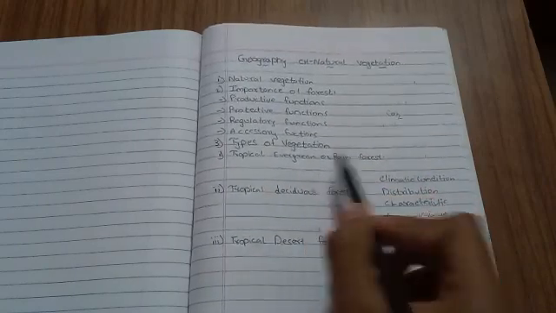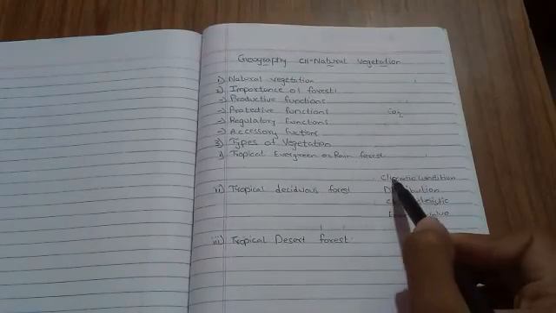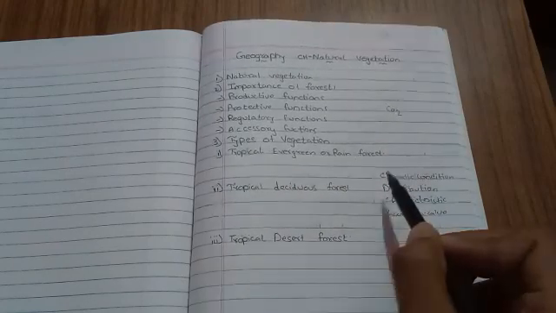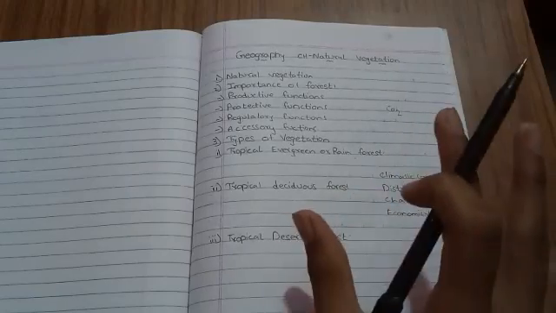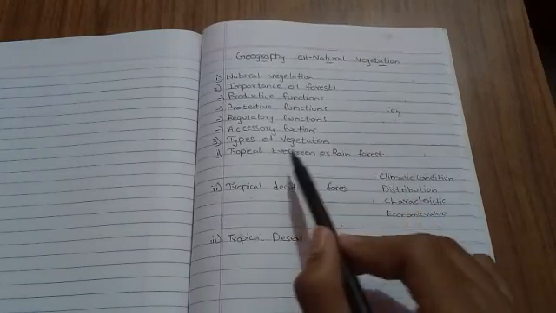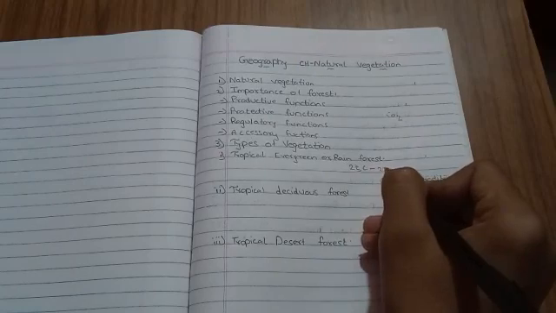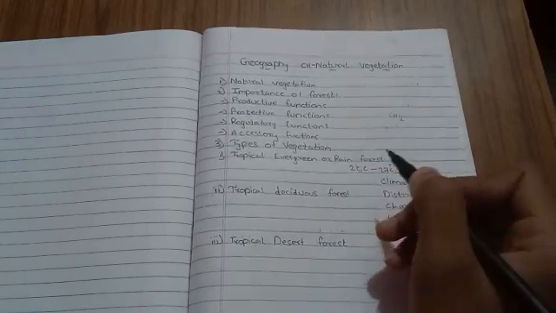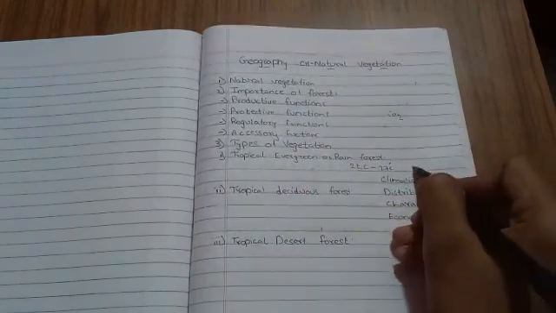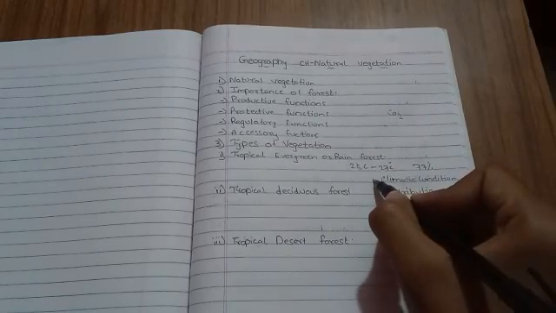What is the climatic condition of this forest? The rainfall is more than 200 centimeters, with a short dry season. Next, what is the average annual temperature here? It is 25 degrees Celsius to 27 degrees Celsius. Next, the percentage of humidity is 77 percent. We have completed the climatic conditions.